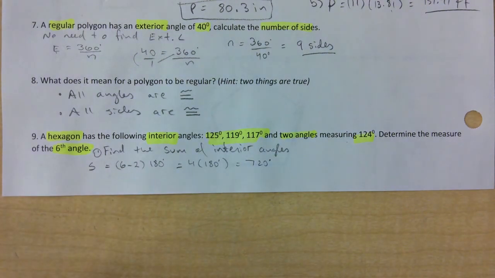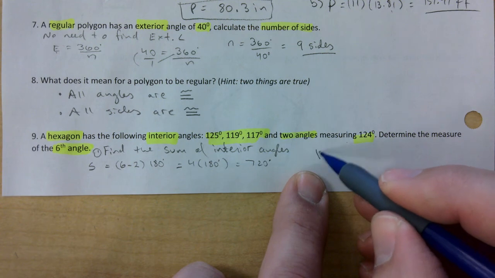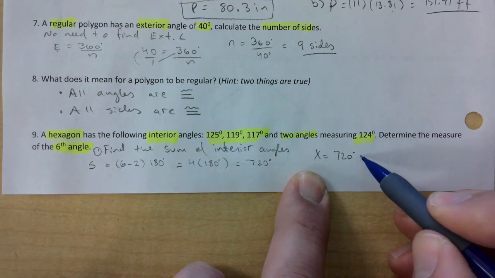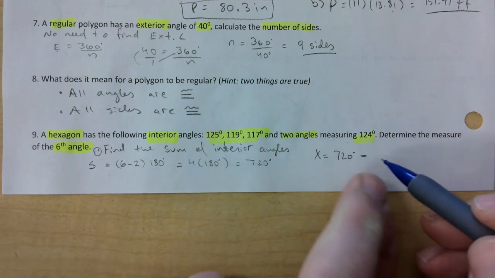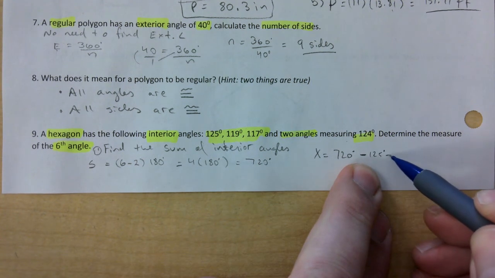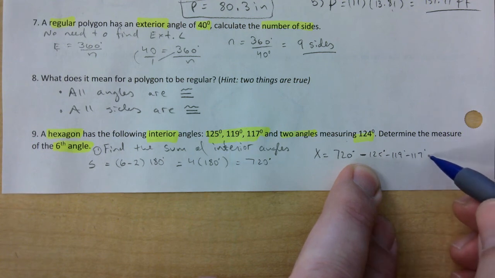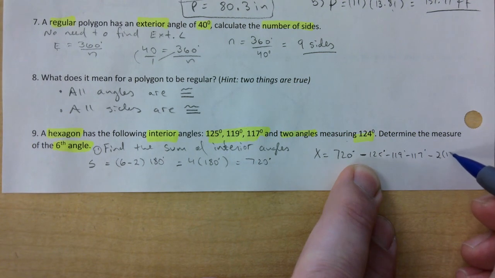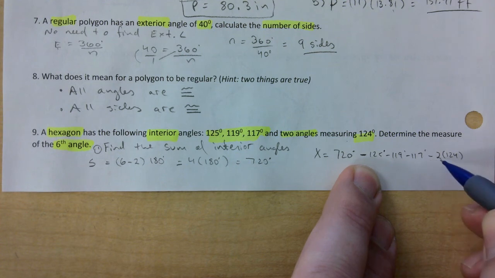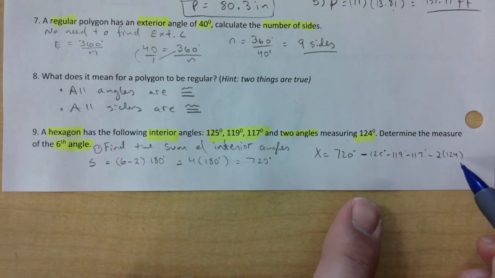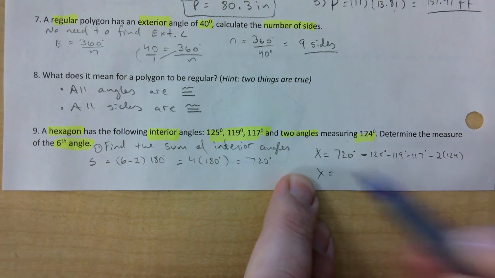Okay. So that last angle that we're interested in would be 720 minus, we take away all the ones we have, right? And there's two angles that measure 124, so you can just go minus 2 times 124. So you're taking away the 5 angles you're given. And I'll just quickly go ahead and solve that.